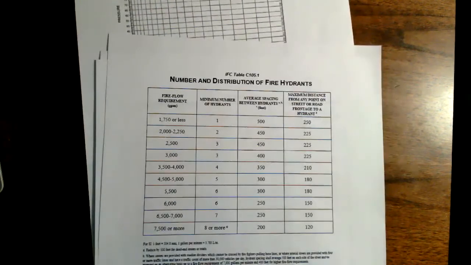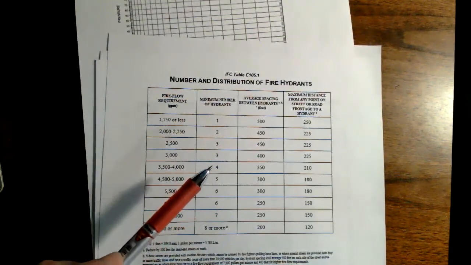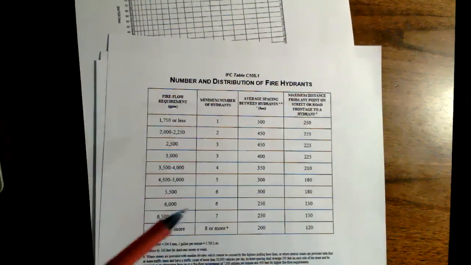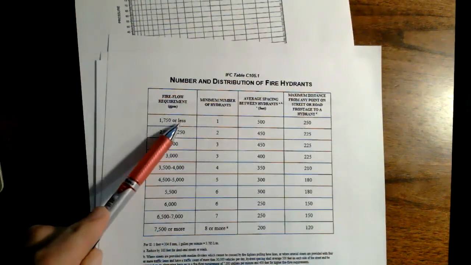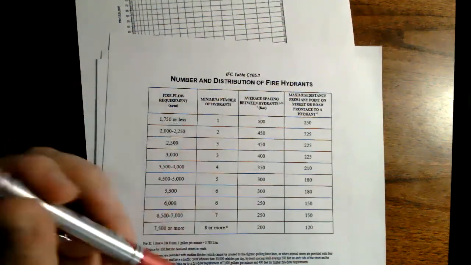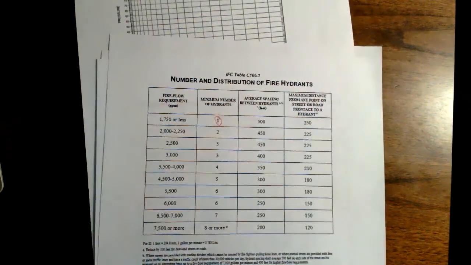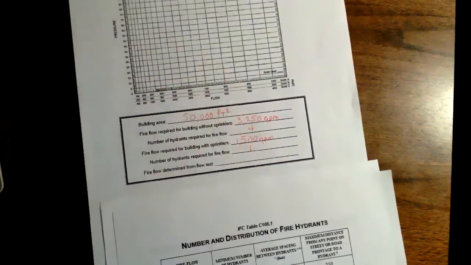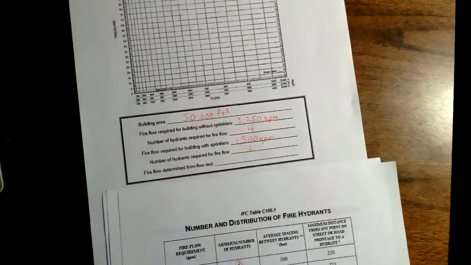Now, when we start looking at the number of fire hydrants required for that fire flow, we go back to that same chart. Earlier, I told you that we needed the 4 in order to flow the 3,250 because we had to round up. However, on the 1,750 or less, it doesn't make us round up. So the 1,500 gallons, we can flow with just the 1 hydrant, okay? That to me is confusing, but that's the answer. It's just 1. So we just need the 1 hydrant to flow the 1,500 gallons per minute.